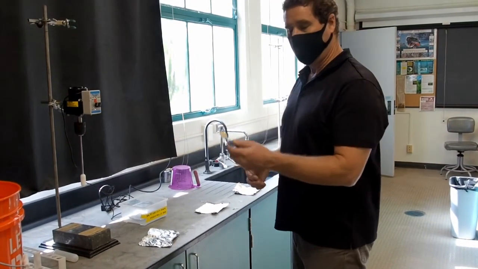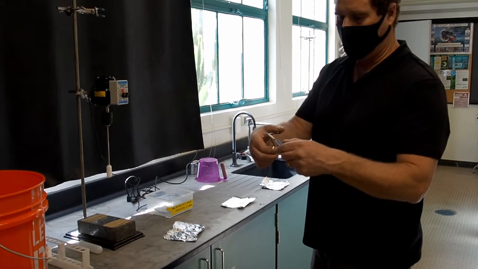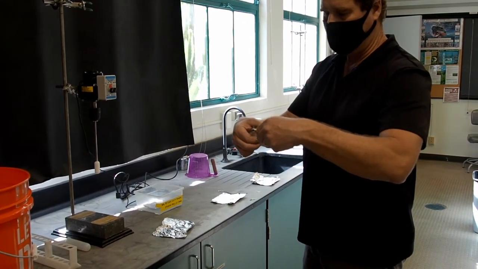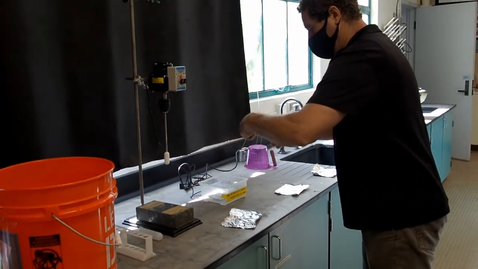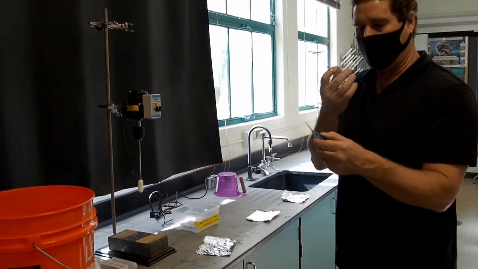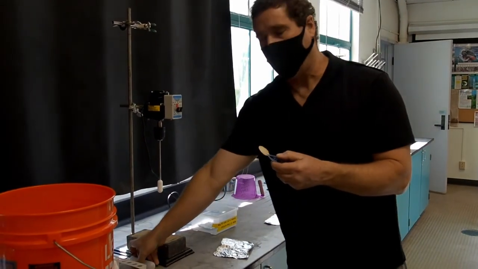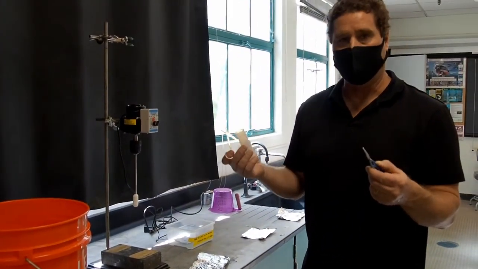So here's our filter once again, and what I'm doing is cutting away the outer part of the filter that doesn't have any sample on it. What we're going to try to do with this is dissolve away the glass fiber part of this and retain just the chlorophyll that's on here. And so to do that, we're going to actually use acetone as our solvent.